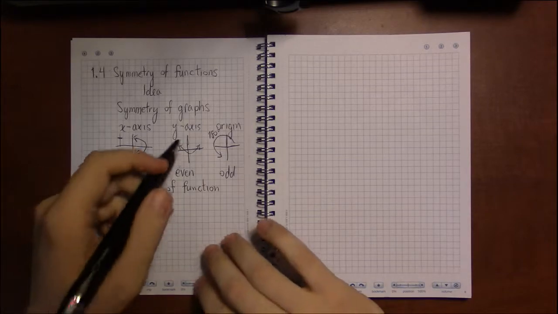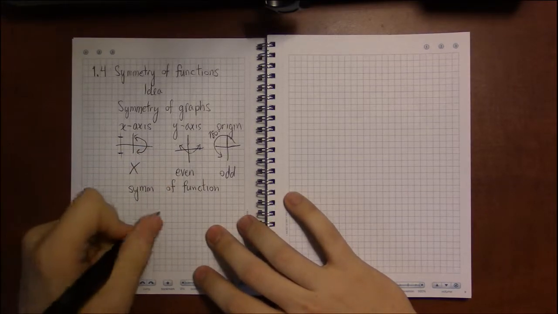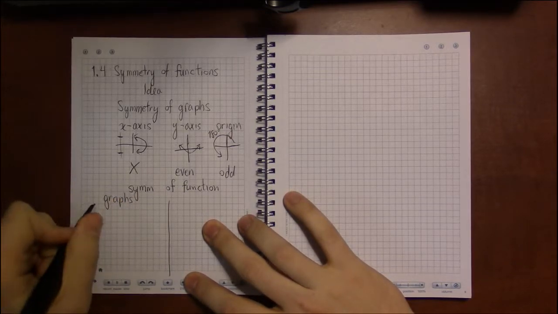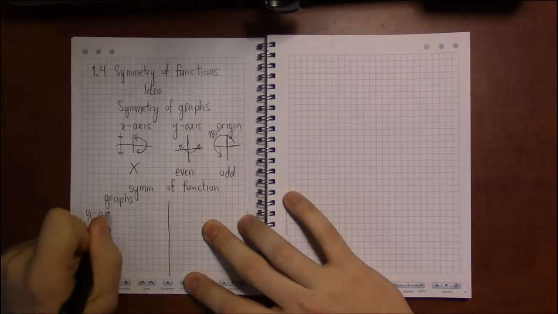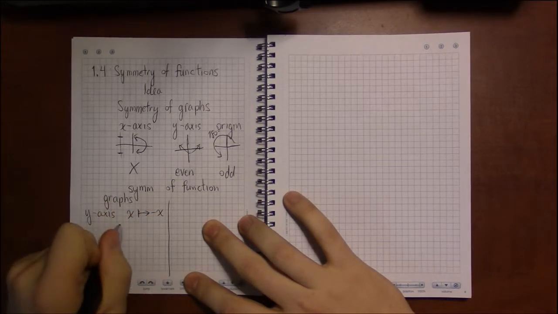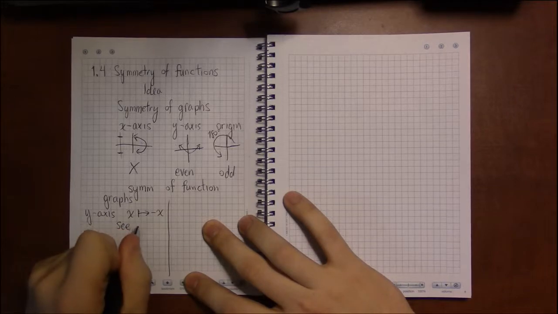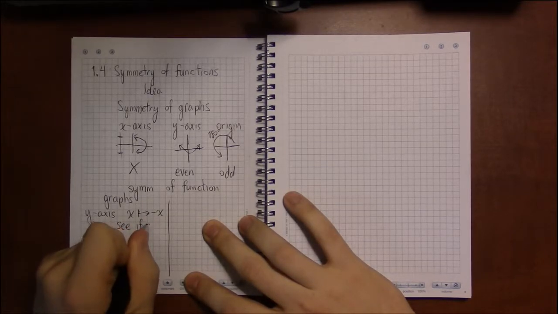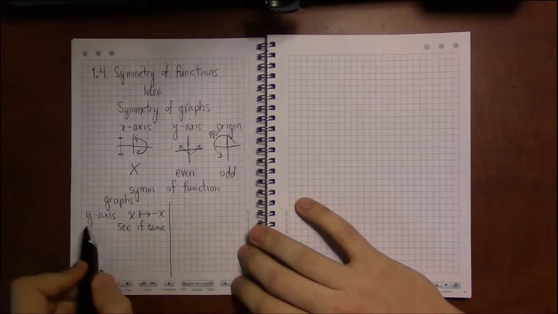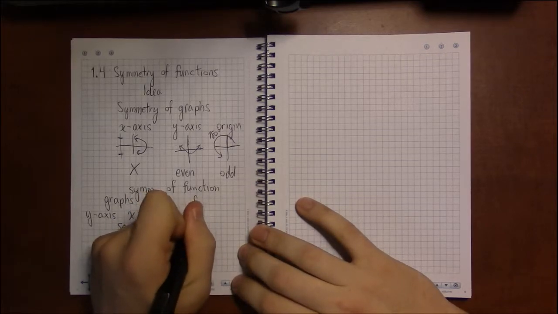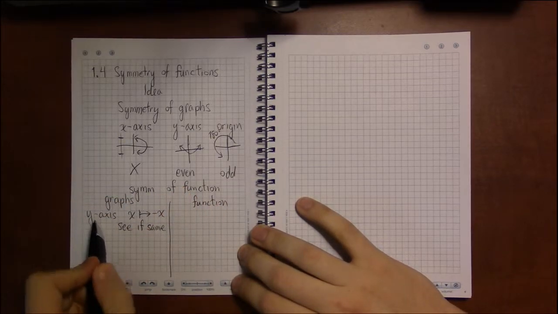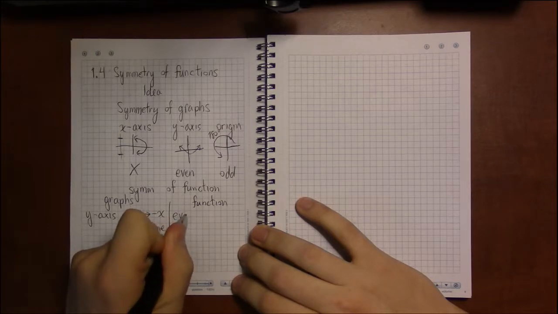Now, if you remember, for y-axis symmetry for graphs, to test y-axis symmetry, what we would do is replace x with minus x and see if we got the same equation back. For the symmetry of a function, instead of y-axis symmetry, we just call it even symmetry.